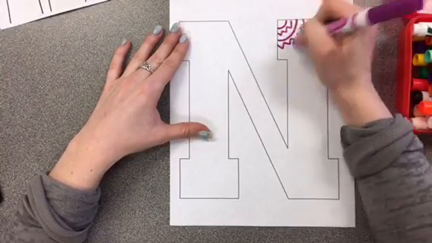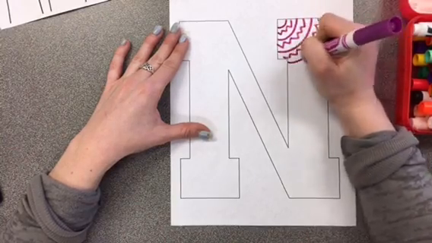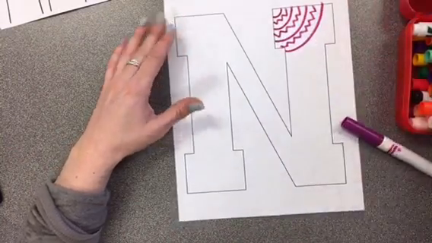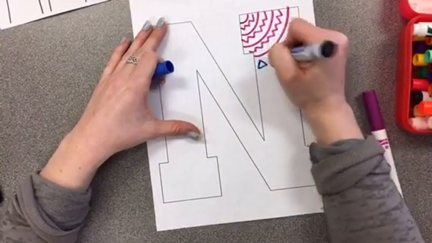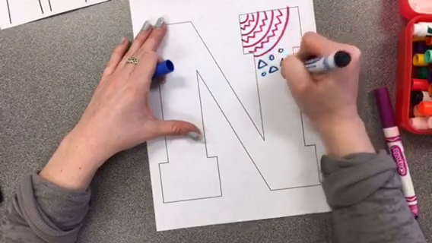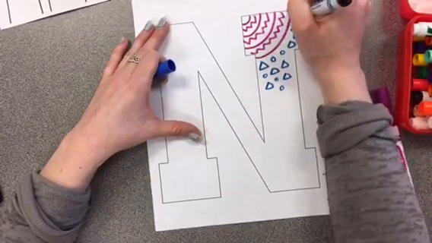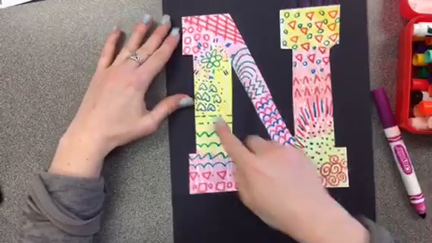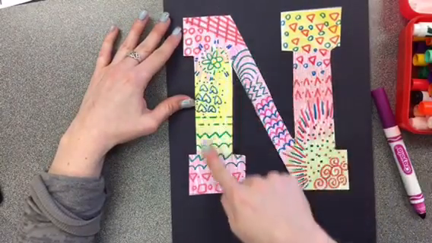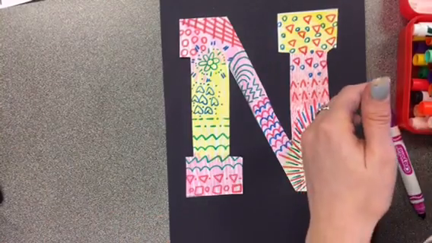So I can do lines and shapes together or just lines together, but I'm repeating them over and over. I can choose a new color and do a new pattern on this side over here, maybe some triangles and circles together. So I'm going to keep going until I finish my whole letter with different patterns. Now when it's all finished, it should look something like this. I have used my markers to fill in all these different types of patterns, and then I used some crayons to color in the white space.